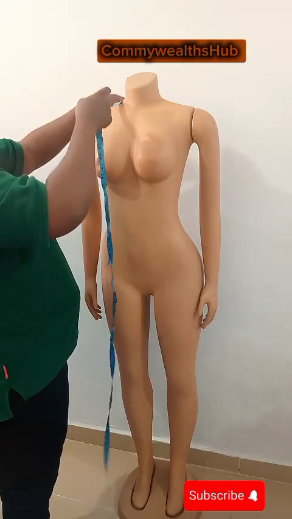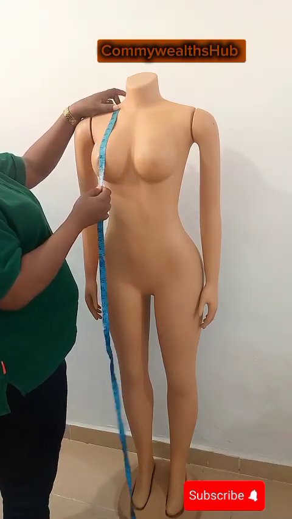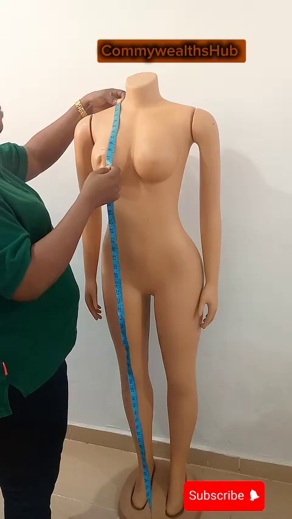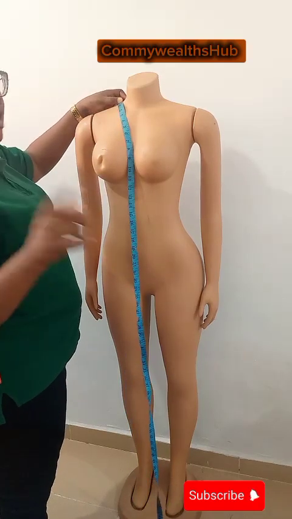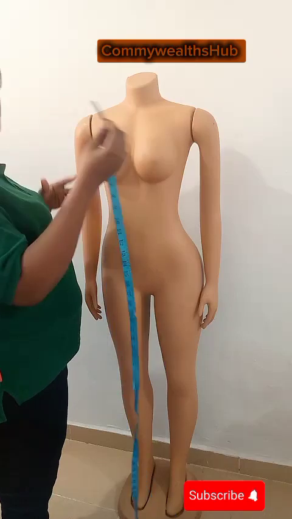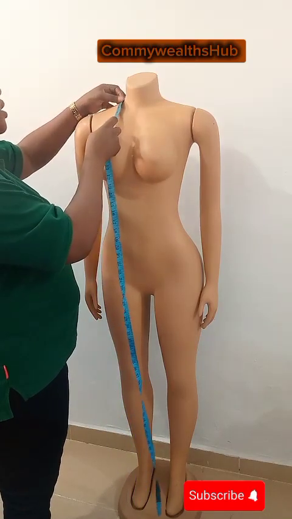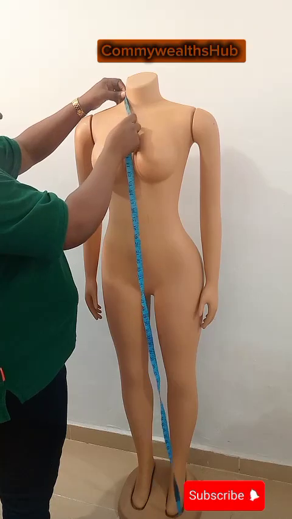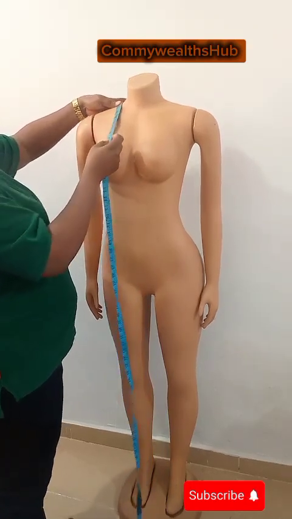Don't take your tape behind, and don't take it less than. Do we understand? Don't position your tape this way. Position your tape midway on the shoulder. And when you want to measure, ensure that your tape rule is on the highest point of the shoulder, which is like this. Not on the neck side though. Just make sure it's on the highest point, which is here.